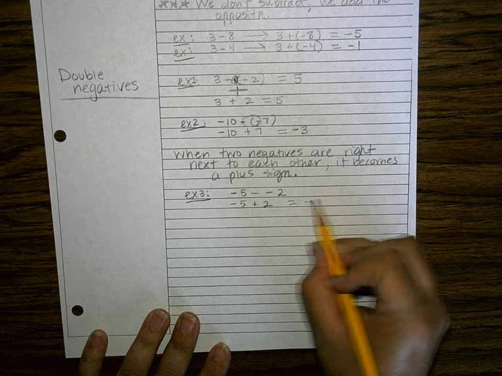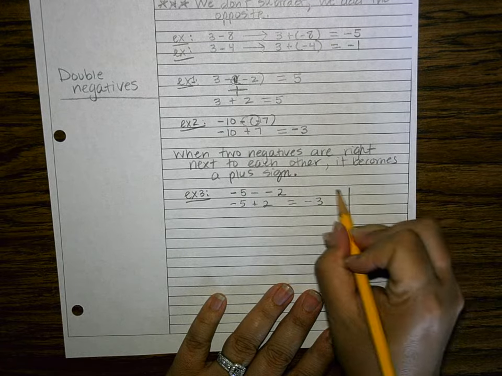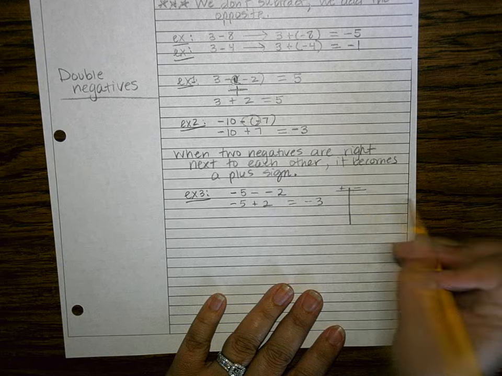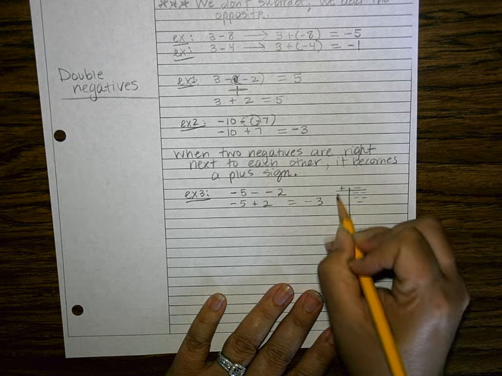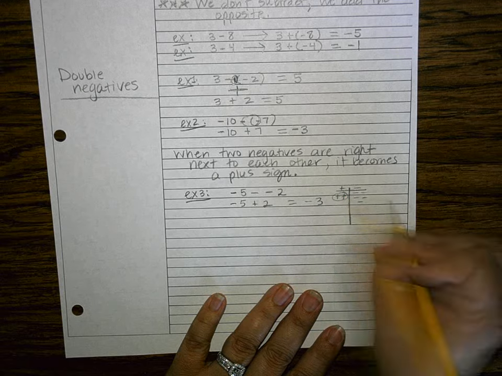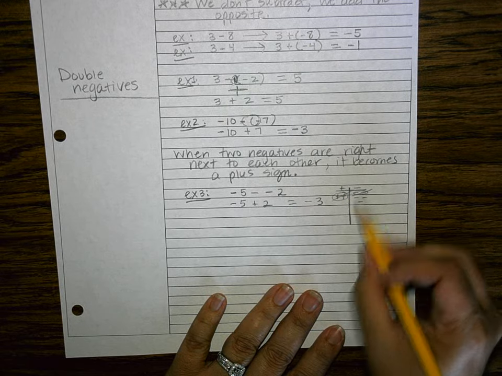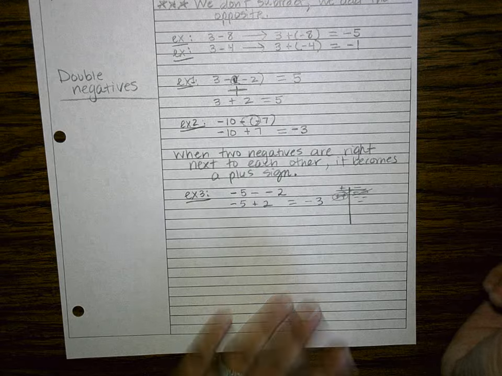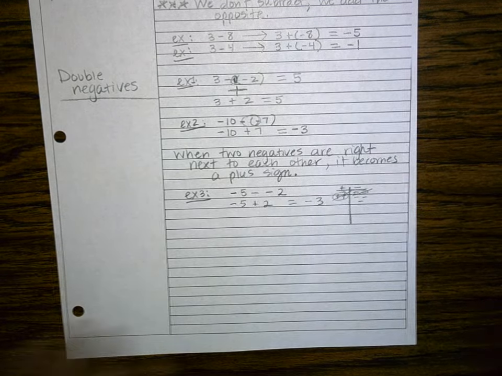negative 3. And now, if you forgot, remember the T-chart thing? Plus, minus, and I have 5 negatives, 1, 2, 3, 4, 5, and I have 2 positives. So I circle my 2 there, circle 2 there, those cancel each other out, and I'm left with 3 in the negatives. Do you see that? Remember that little thing you can do? Some people use number lines, and that's fine too, so I'll show you that on a number line.